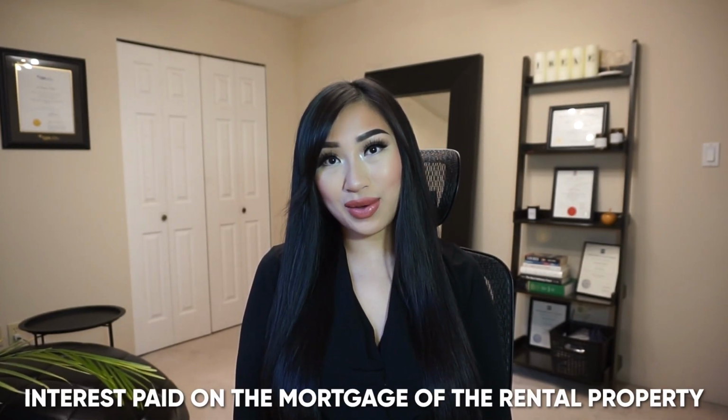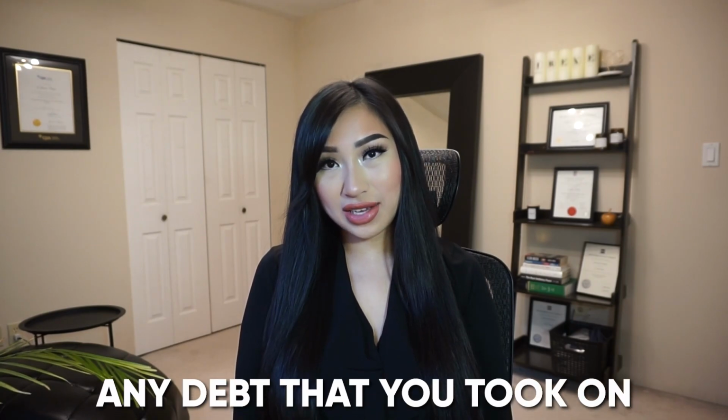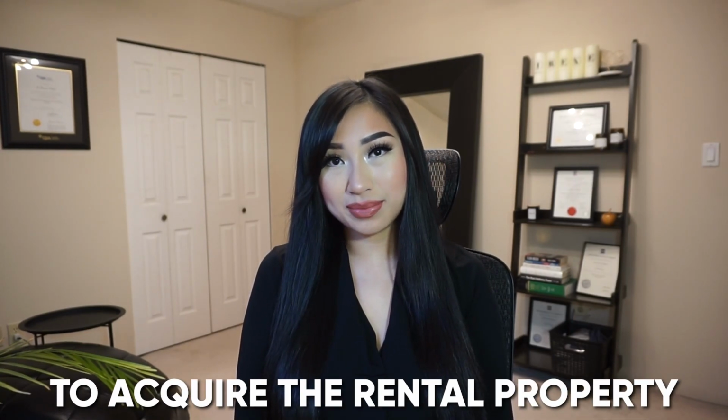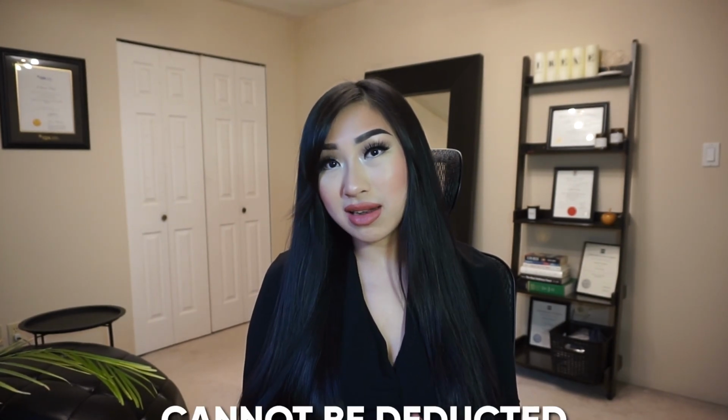So the first write-off is interest paid on the mortgage of the rental property, or interest paid on any debt that you took on in order to acquire the rental property. So typically when you pay interest on debt that you took out in order to acquire an asset that will help you generate income, that is viewed as cost of borrowing, and so that is a deductible expense. Please note that the principal portion of the loan, the debt, or the mortgage, those cannot be deducted from your rental income on your tax return because that is just a repayment of debt rather than a cost of borrowing.